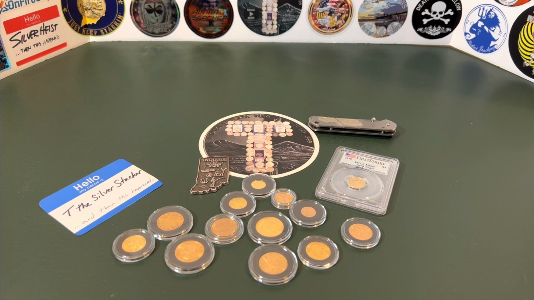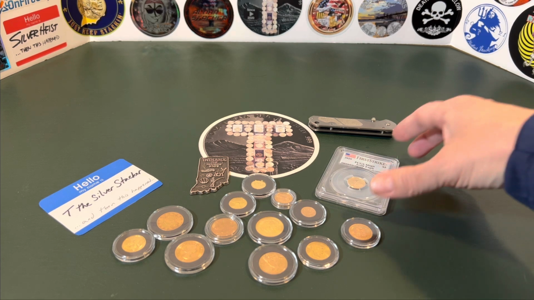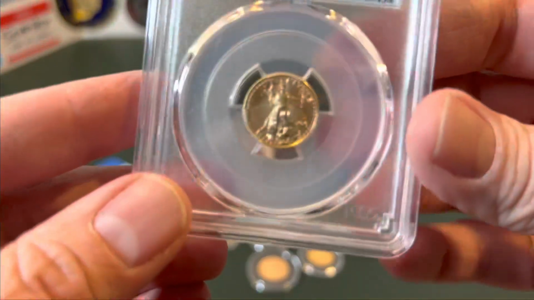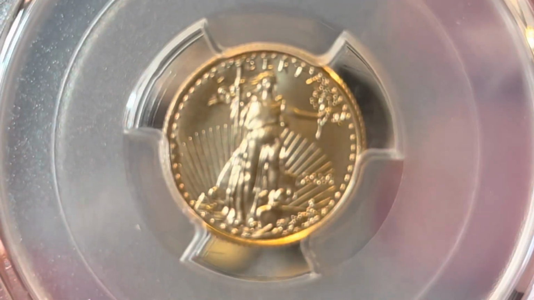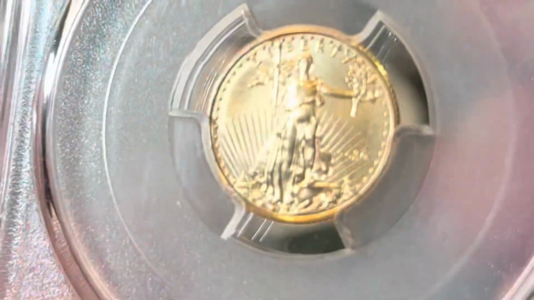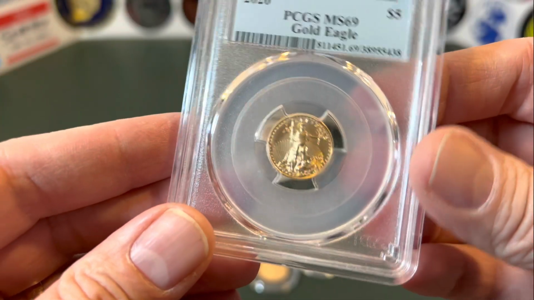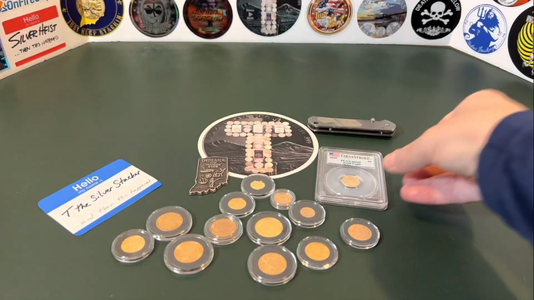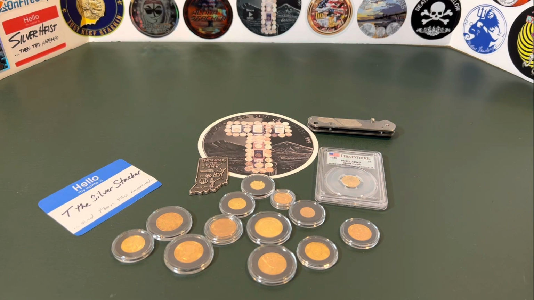At that very same coin show, I had the opportunity to buy an American Gold Eagle 1/10 ounce for, and this isn't the one, this is one I had purchased previously, for $220. And after talking to a couple of different dealers, I found one that could sell me one for $217.